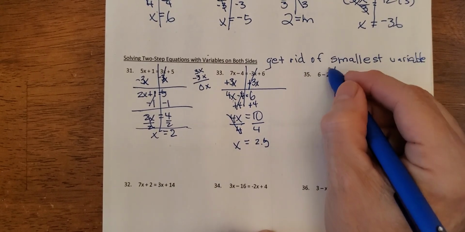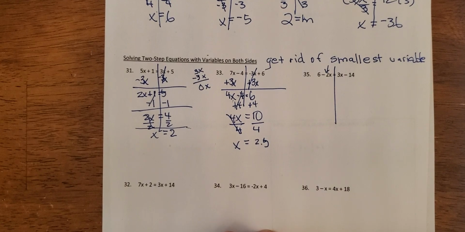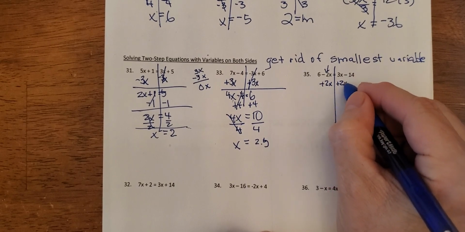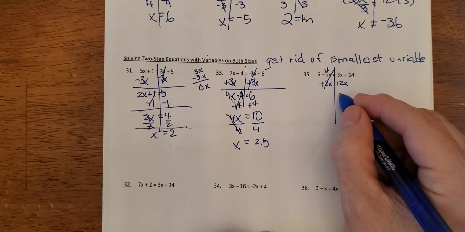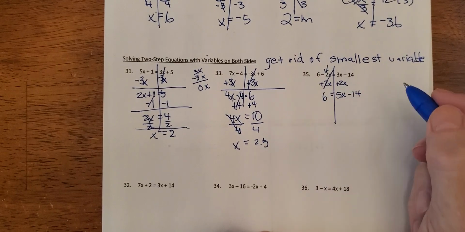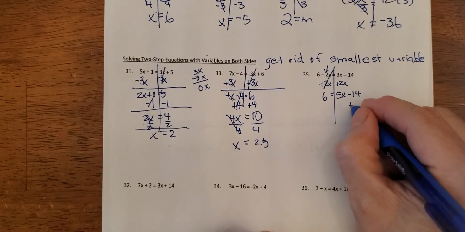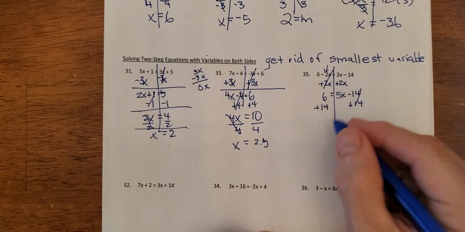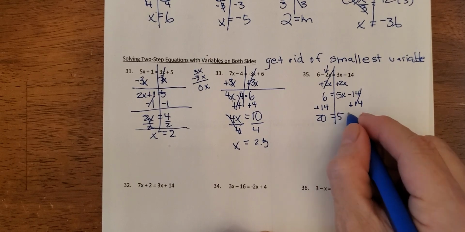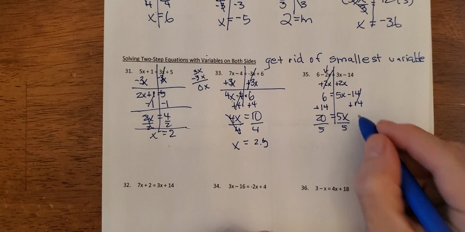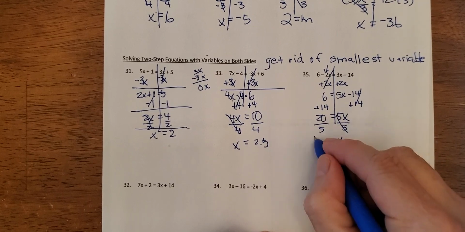Okay, here, the smallest x is the -2x, right? A negative number is obviously smaller than a positive number. So I'm going to get rid of that by adding 2x to both sides. So I add 2x here and here, that's gone. And then I've got a 5x minus 14, and then I bring down the 6. Now I get rid of the minus 14, so I add 14 to both sides. That's gone, and I get 20 is equal to 5x. So to get rid of the 5, I divide by 5, and then x is equal to 4.